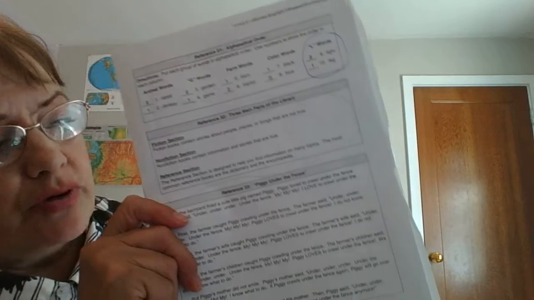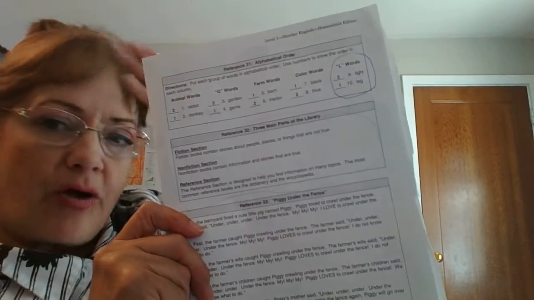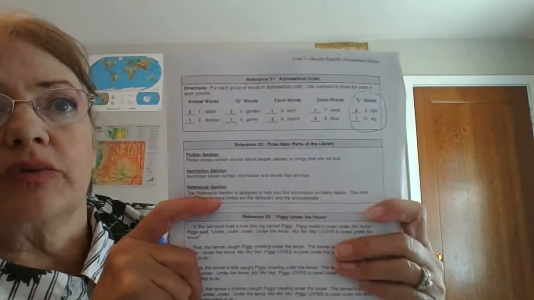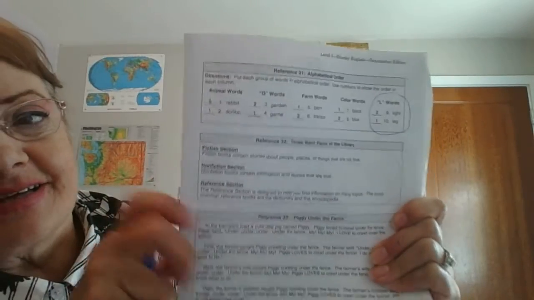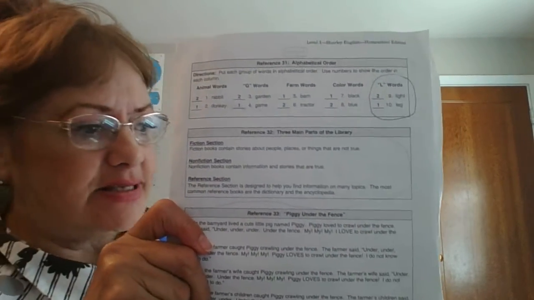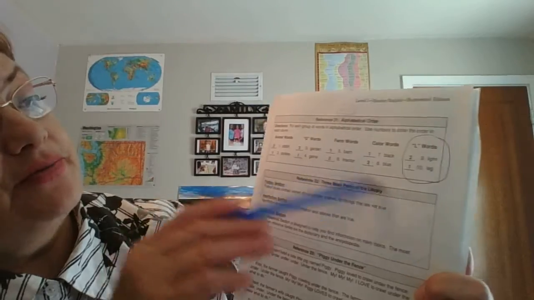Dictionaries, of course, are books that tell about words, how they're spelled, what kind of word they are, how they're pronounced, sometimes where they came from originally. And then encyclopedias have lots of wonderful information about science and history and all kinds of wonderful things. So those are the main parts of a library.